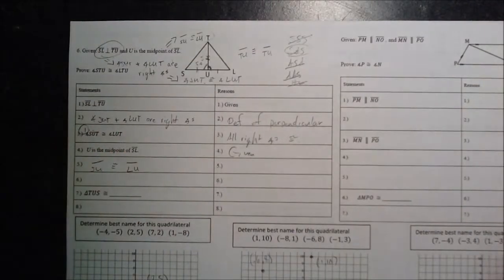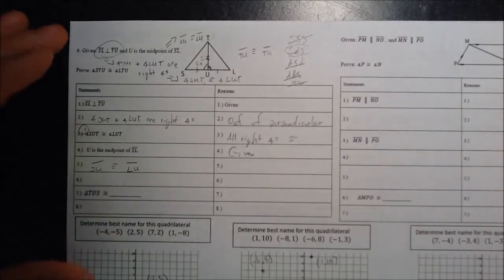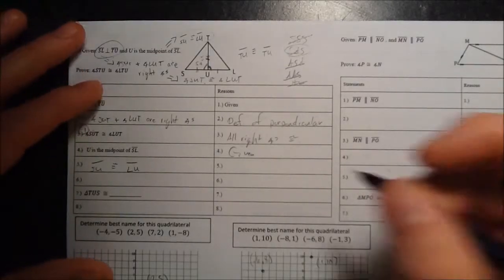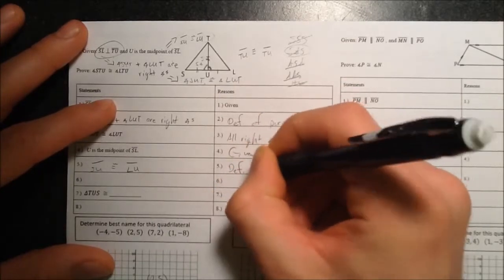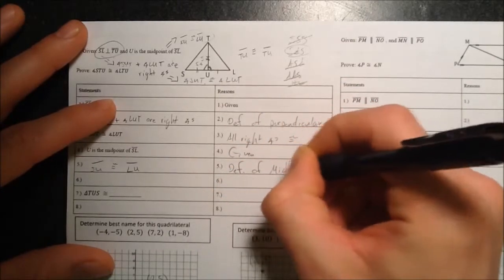Again, be careful with your letter ordering. You need to match up corresponding vertices. So those two segments are congruent because it's the midpoint. So we would write definition of midpoint.